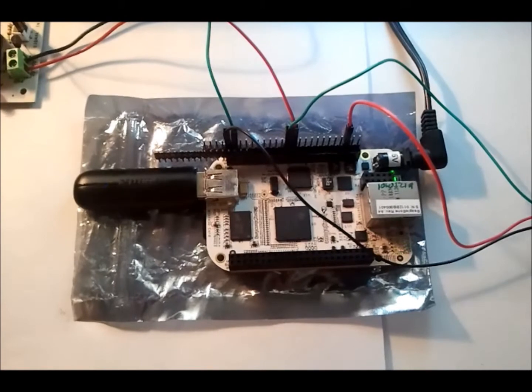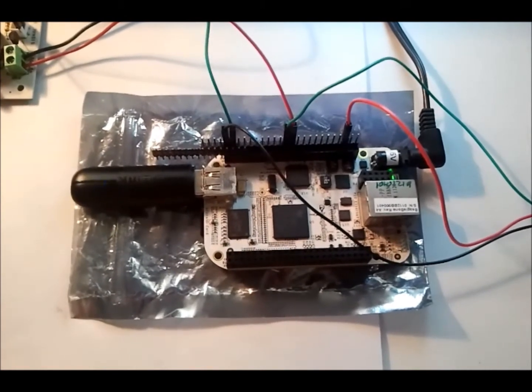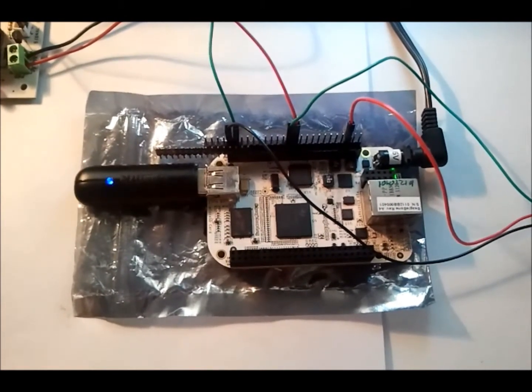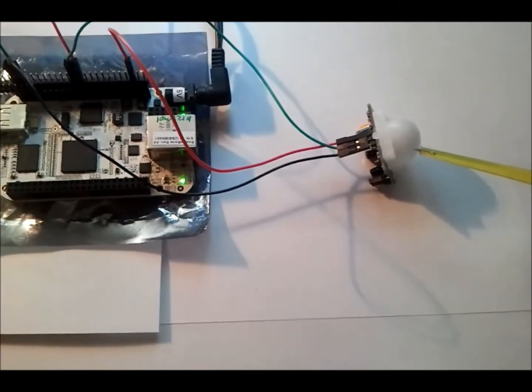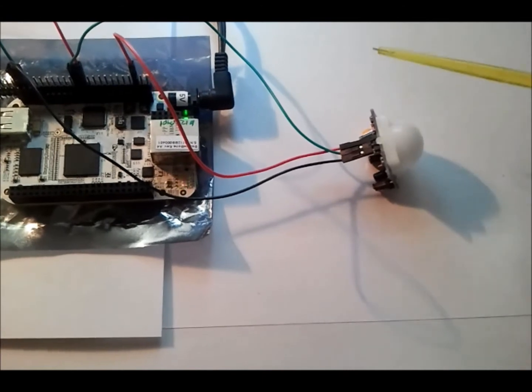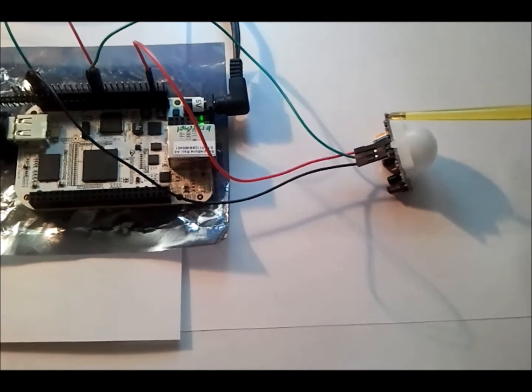Evening guys, this is a brief tutorial explaining how you've got to set up your BeagleBone so that it can act as a home security system. So right here I have a passive infrared sensor. It costs about $4. The passive infrared sensor has 3 pins which come out.